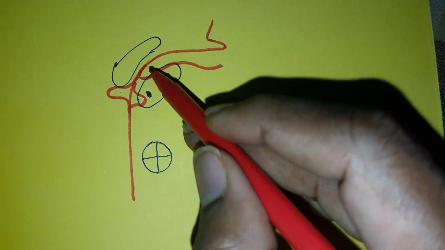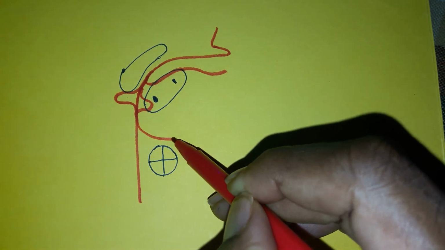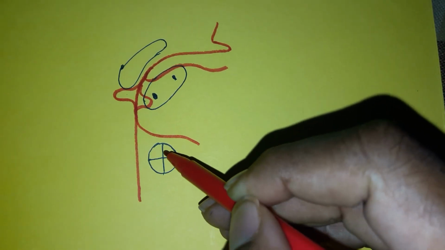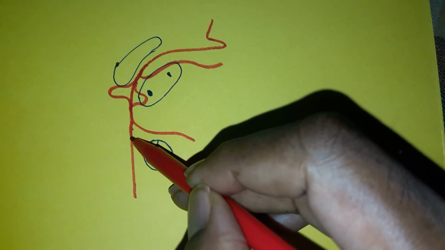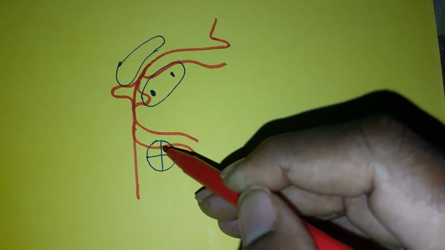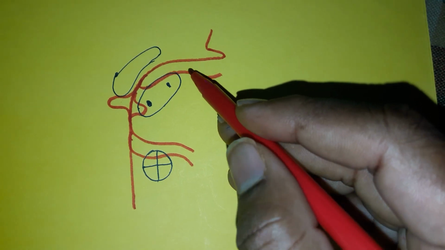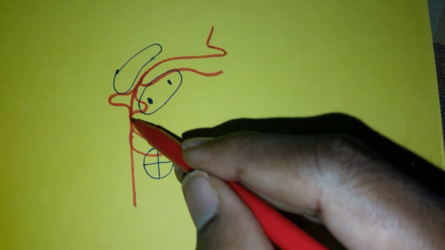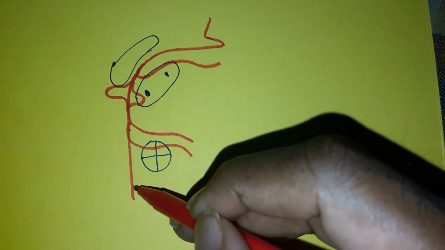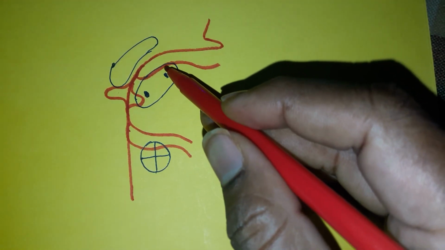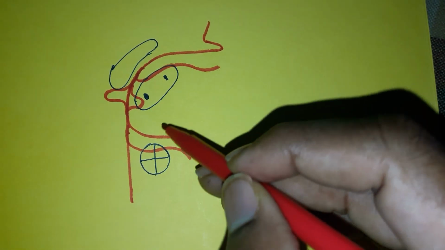Next variation is the vertical part of the facial nerve goes anteriorly above the round window or over the round window. So, two situations where the mastoid part of the facial nerve cannot be seen in the cortical mastoidectomy. In both situations, the facial nerve is going anteriorly.